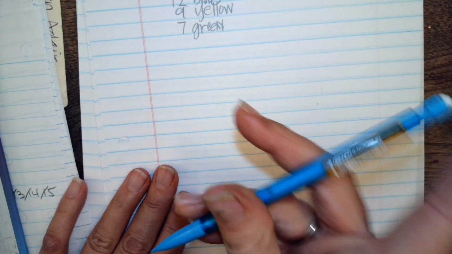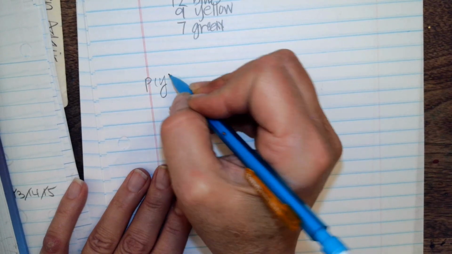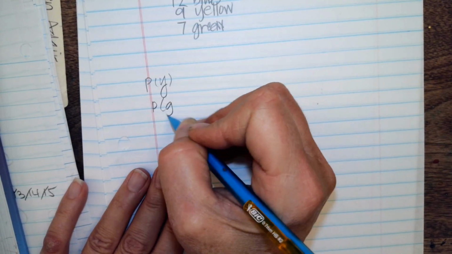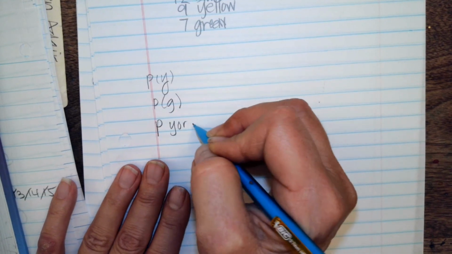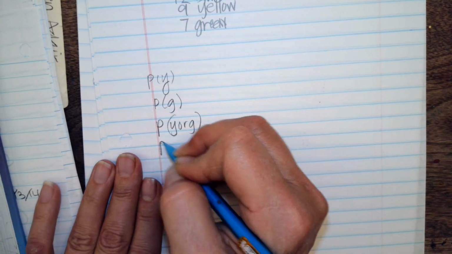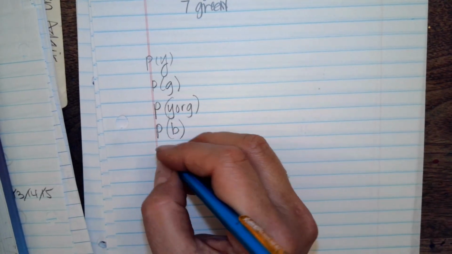What is the probability that she will get a yellow? Probability that she will get a green? Probability that she will get a yellow or green? Probability she will get a blue? I'm going to give you a tricky one.